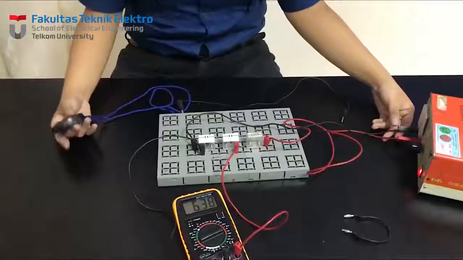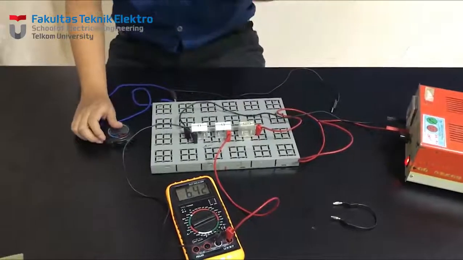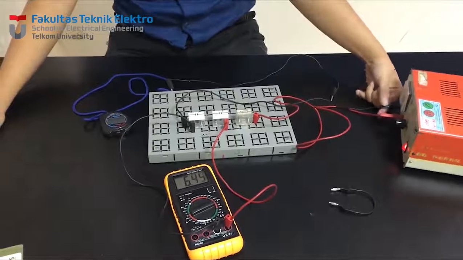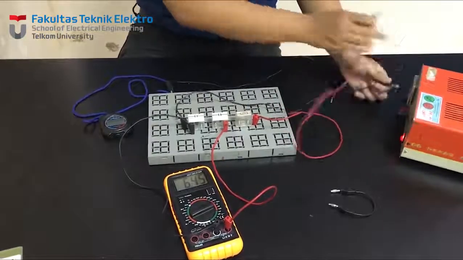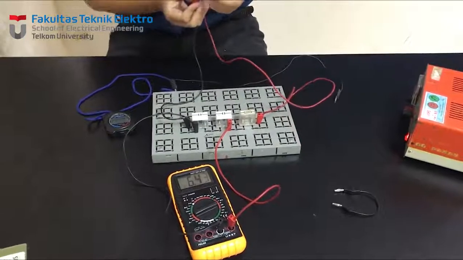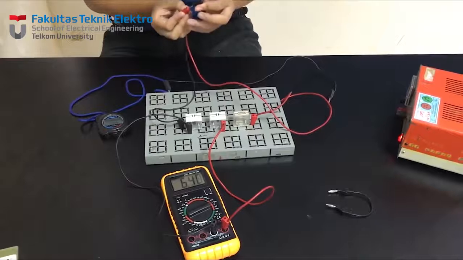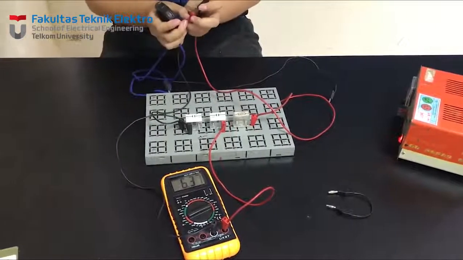Right, now we move to the double series. So it has charged with 6.43 volt. I'm going to discharge it. Go ahead to write down the data of 0 second just by 6.40 volt. It's okay. Let's start to discharge it from 1, 2, 3.